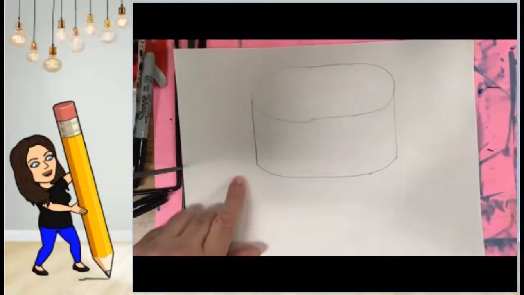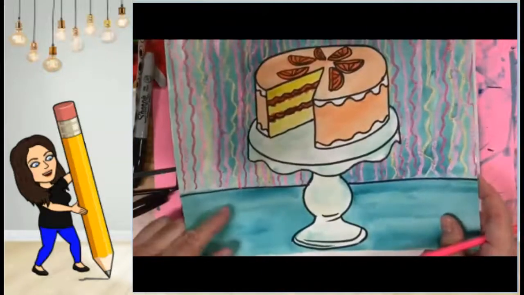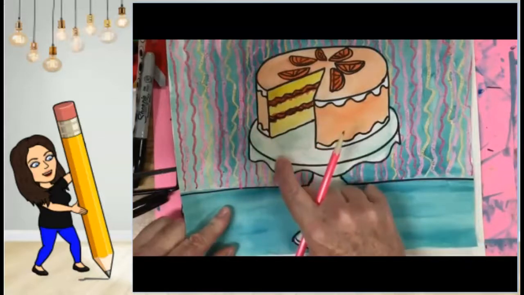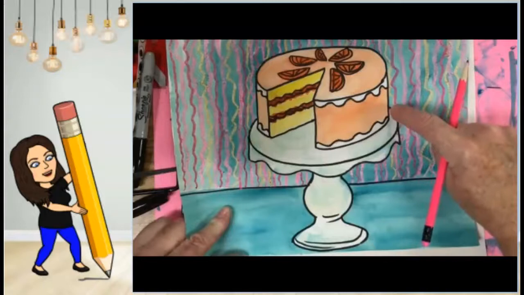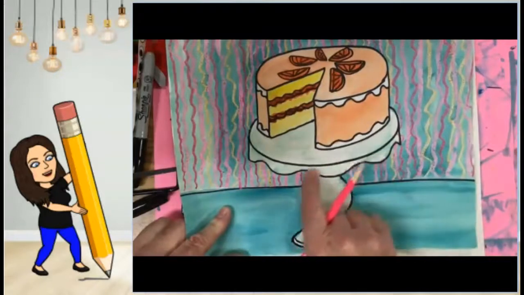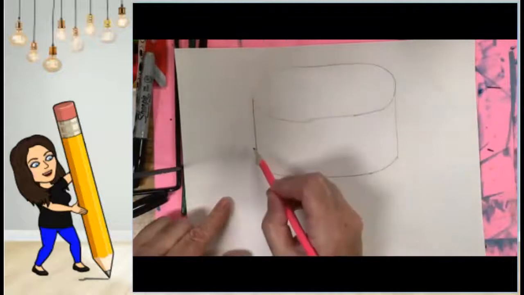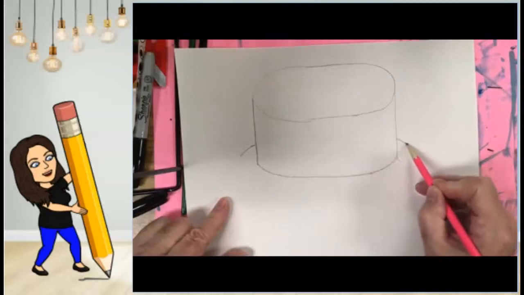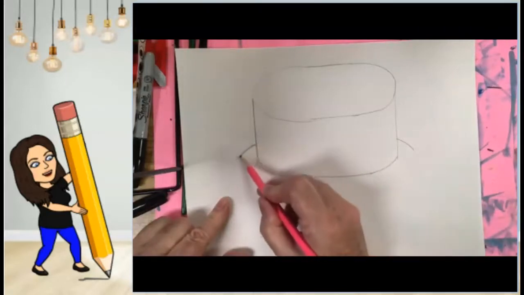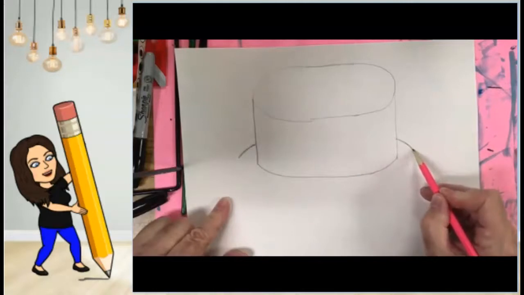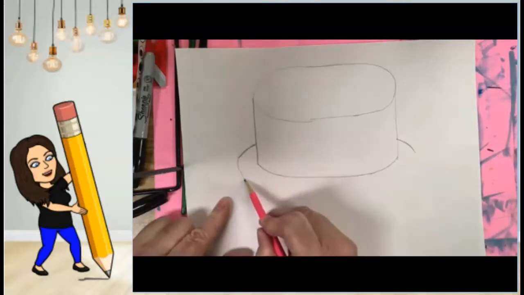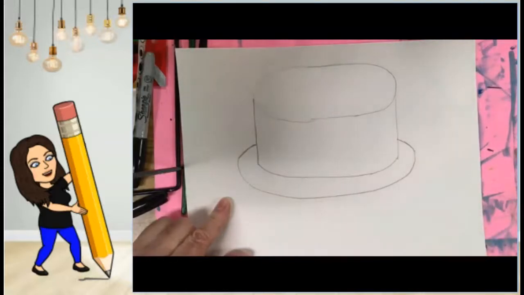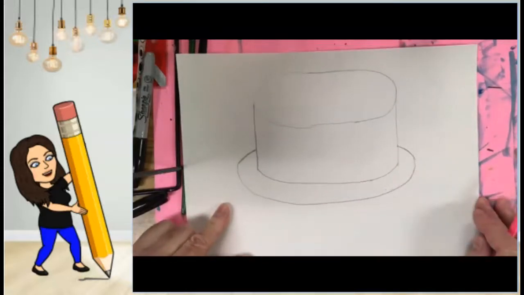We're going to add the cake stand. So we're going to come off of the cake here, down and around with a curve, off the cake up here, down and around with a curve, and connect both. So we'll add our cake plate. Come off the cake on this side. So it's almost a diagonal. It's a slightly curved line going down. Now I'm going to come around and meet. So it almost looks like a top hat.